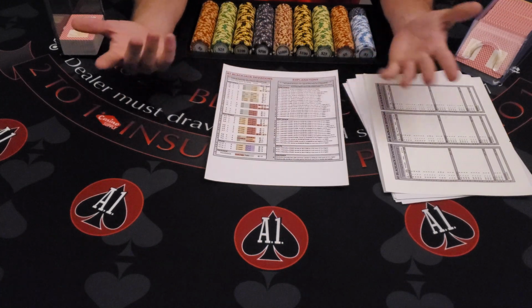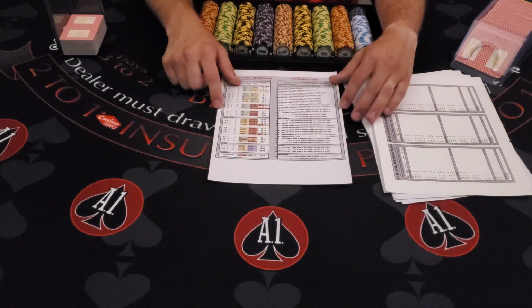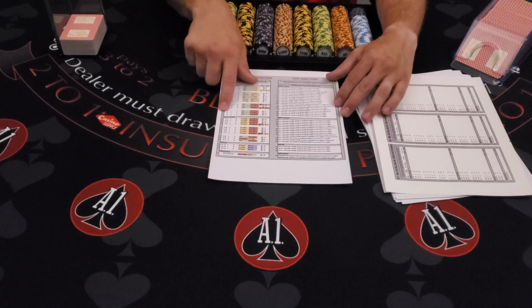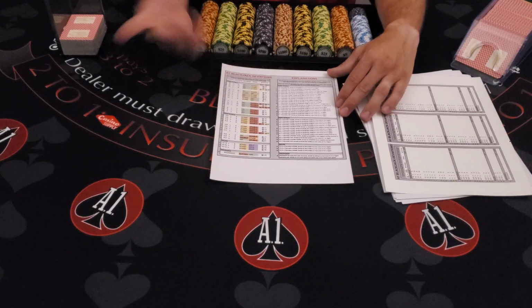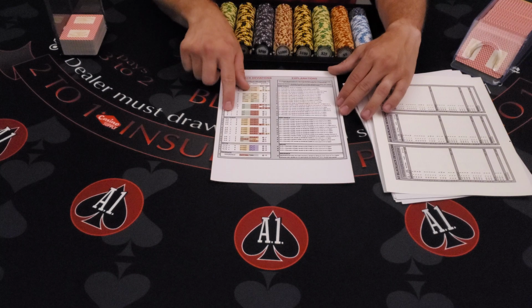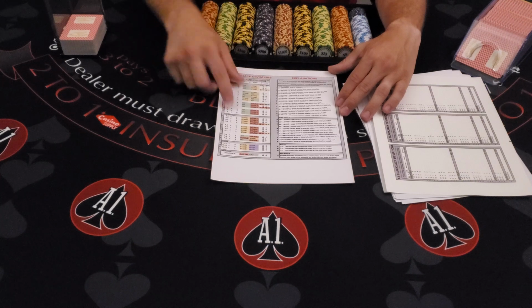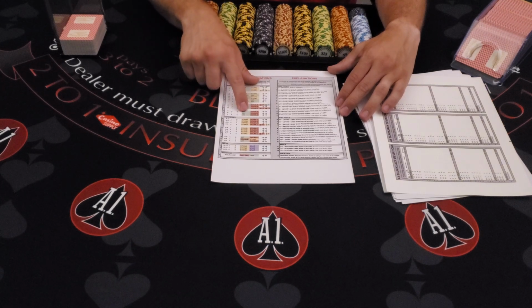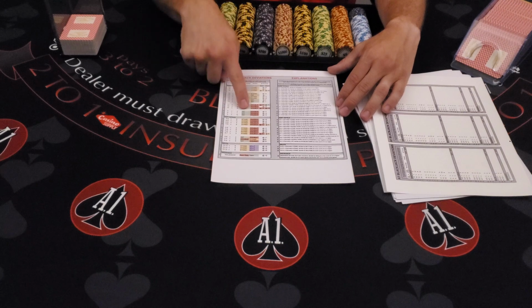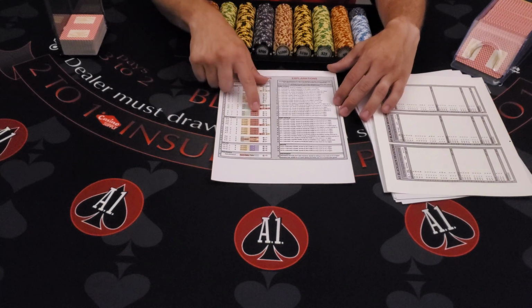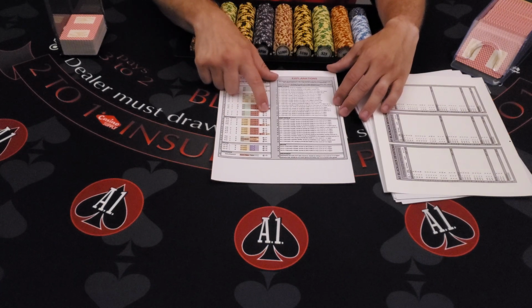Let me read off one of these. We'll go with 14, for example, just so you can see how this is read. Here it says 9 versus 7. Up here it says your hand, dealer's up card, so that's 9 versus 7. And it says hit, which is typically basic strategy, but then it says double at +3.